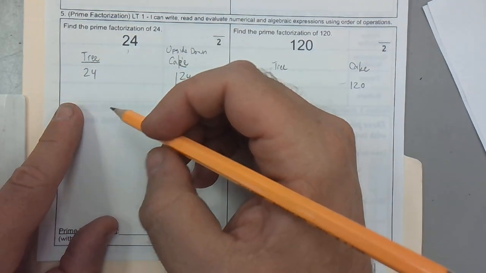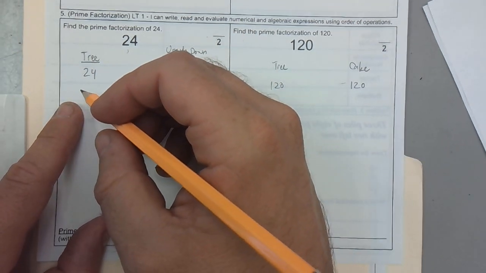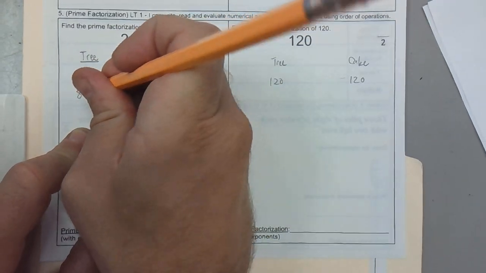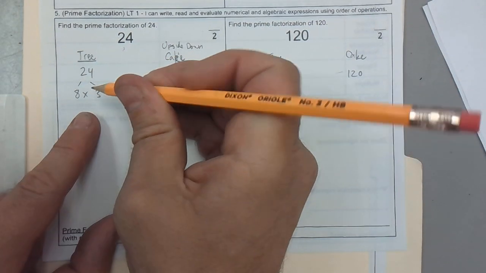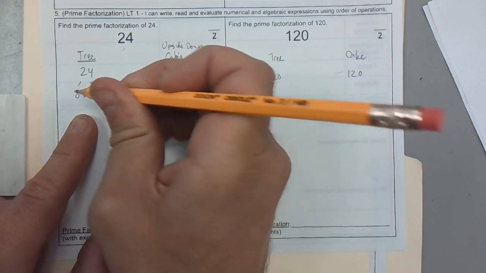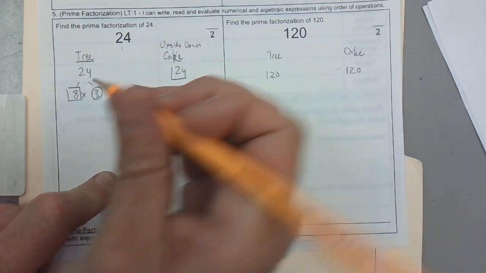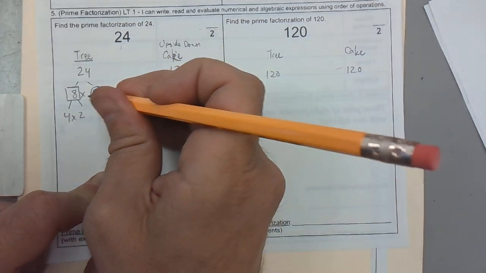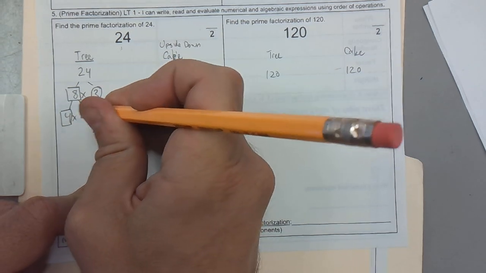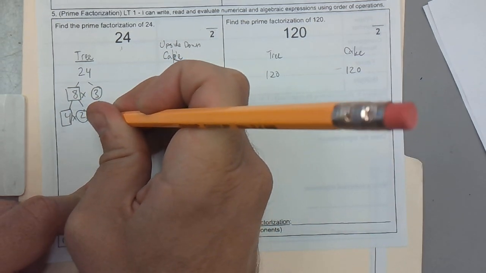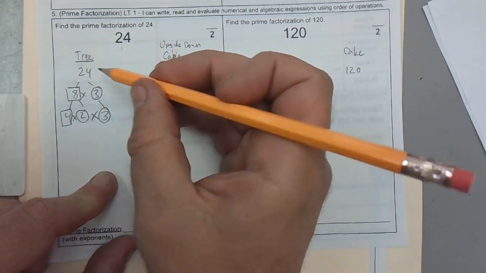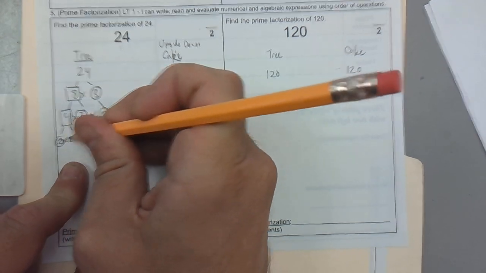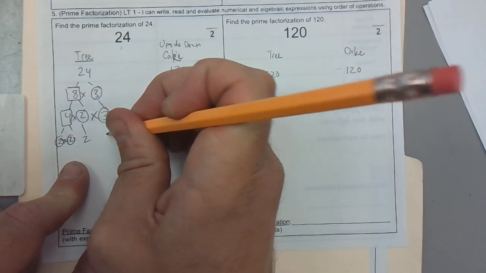So there's a bunch of different multiplication factor pairs that we could start with, but I'm just going to start with, I know that 8 times 3 equals 24. 3 is prime, so I'm going to circle it. It's done. 8 is not, so I'm going to put it in a box. 4 times 2 equals 8. 4 is not prime. 2 is prime. I'm going to bring down the 3 as well. So I'm going to break that apart. So 4 is the same as 2 times 2. That's prime, and then I need to bring down the rest of these guys too.